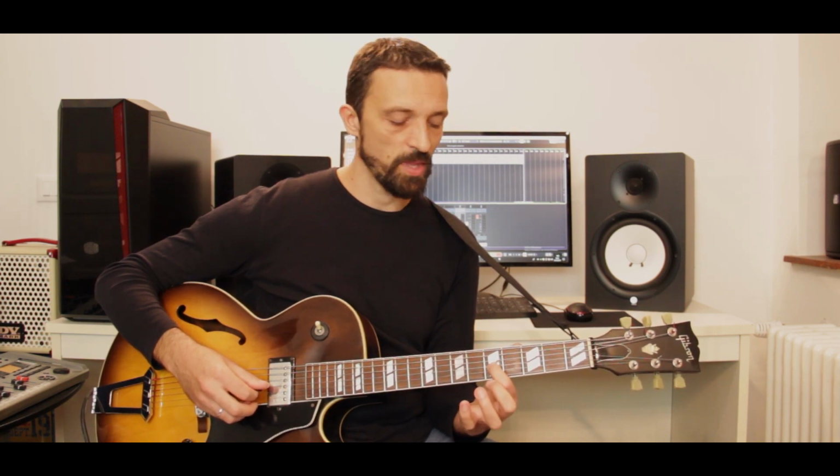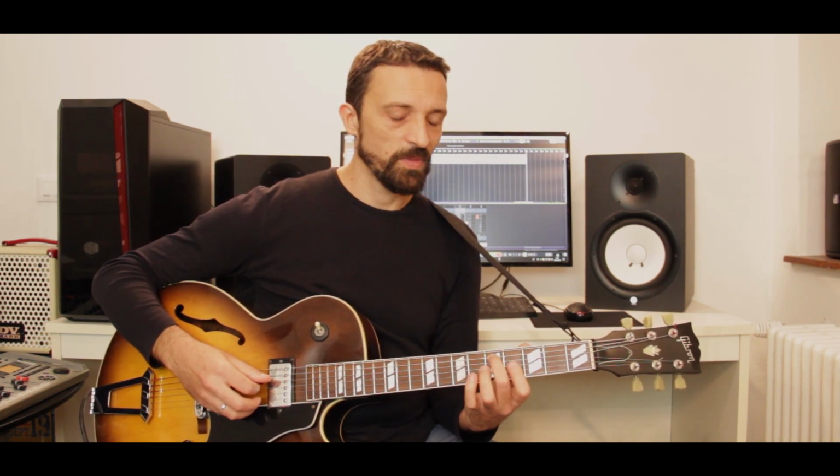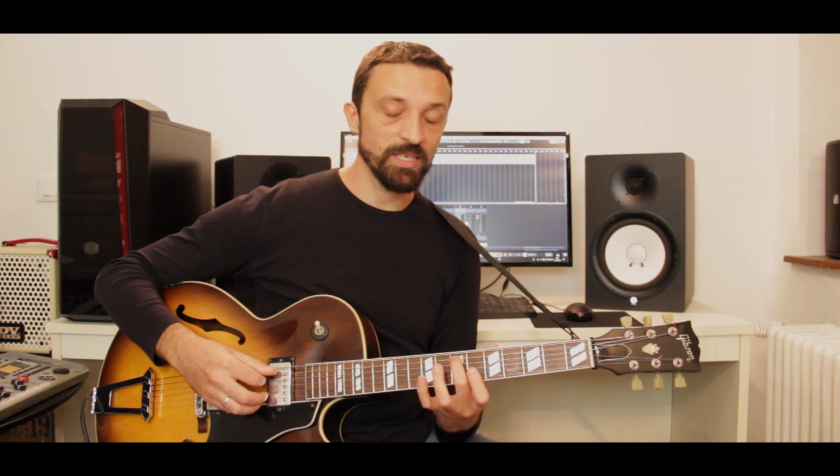Now, if I go from G major to C major, from the 5th degree of the major scale to the 1st degree of the major scale, one note is a common tone, G. B goes up to C, so the 3rd of G major will become the root of C major. But the D note, that is the 5th for G major, will go up to E, and this is a whole tone.